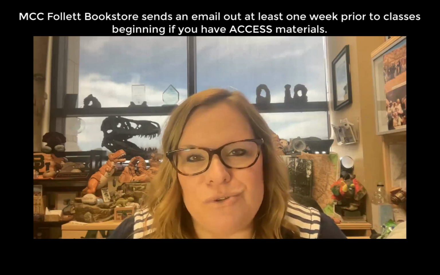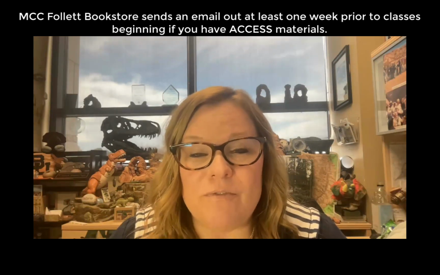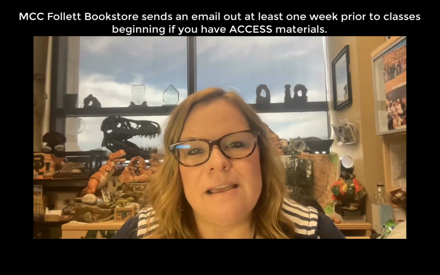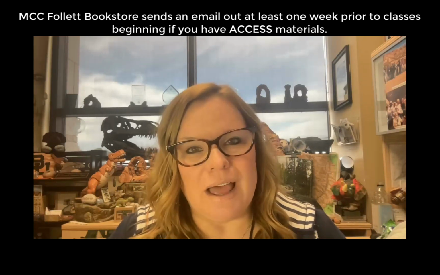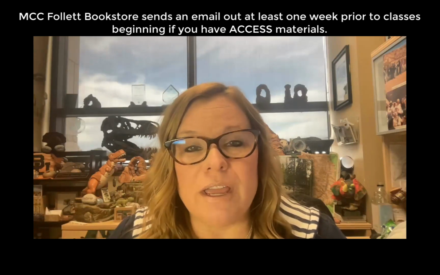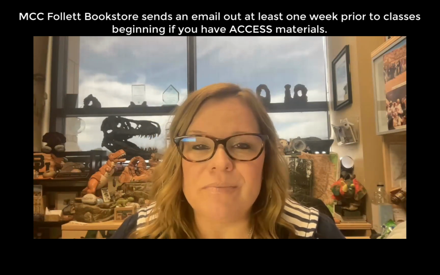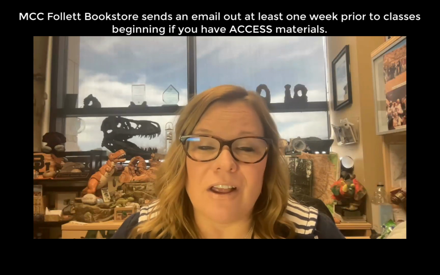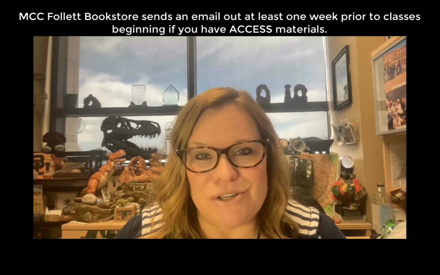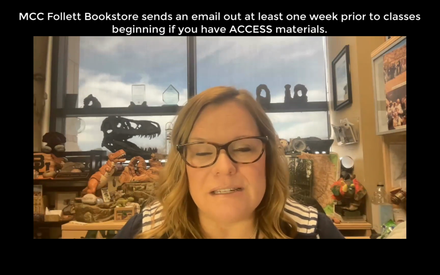It's not an automatic thing that students get their books shipped to them. They're going to have to check their email from the Fall at Bookstore, which comes out about a week prior to class. So here are the classes that need to pay attention to looking in their MCC email, checking for that, contacting the bookstore if you don't have it sent to you or you're like, I don't see it.